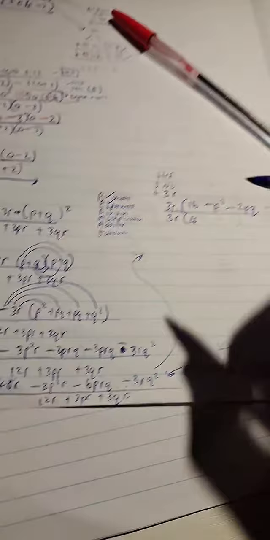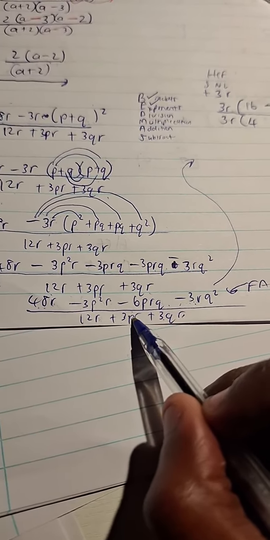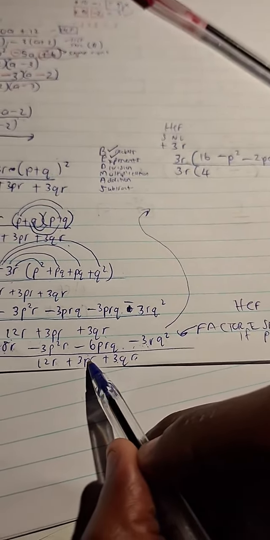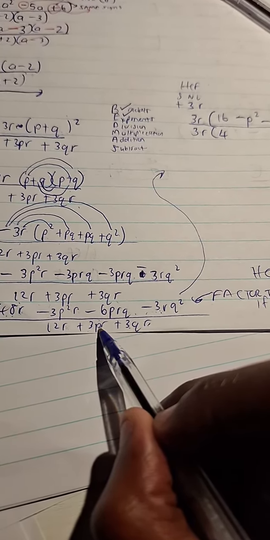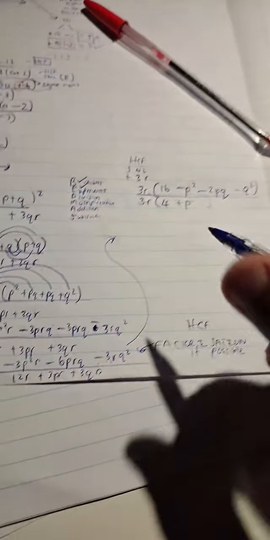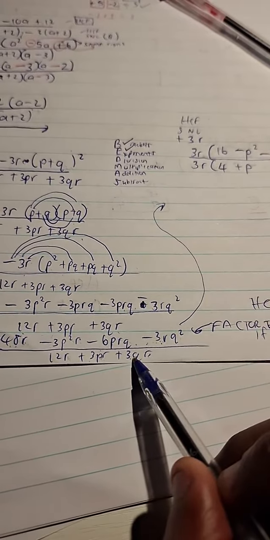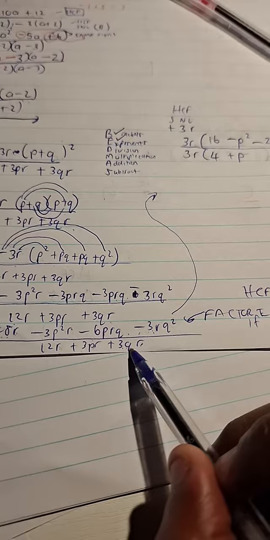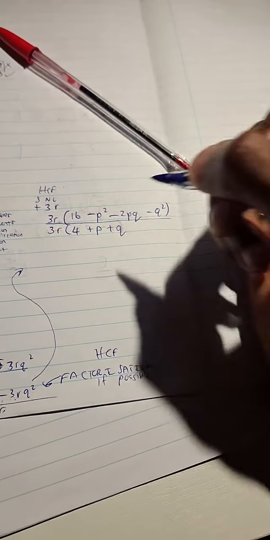I'm left with 4, plus, in the denominator, we took out 3R, so for the second term, yes guys, I'm left with positive P. Then lastly, took out 3R, there's a Q there. For the last term, I'm left with, very good, positive Q.